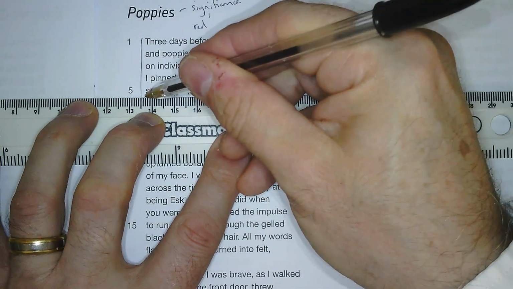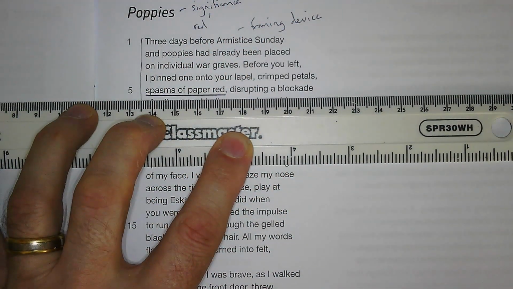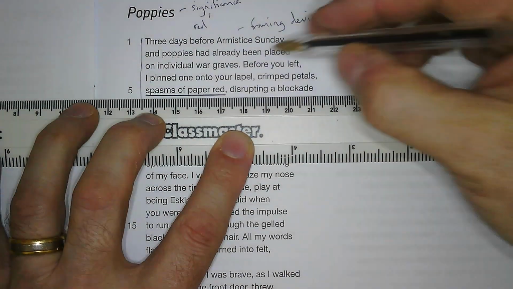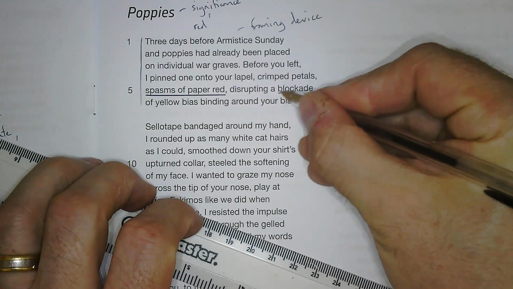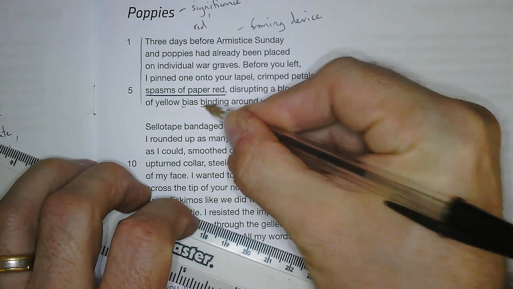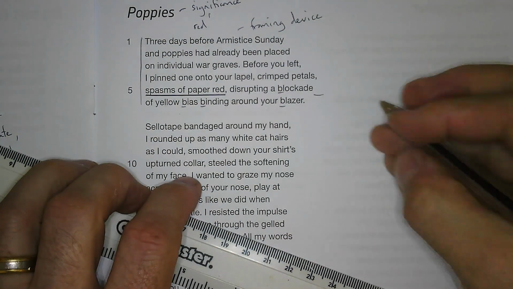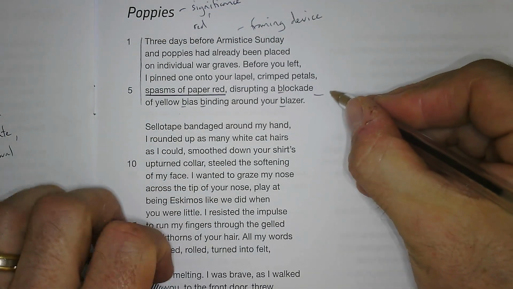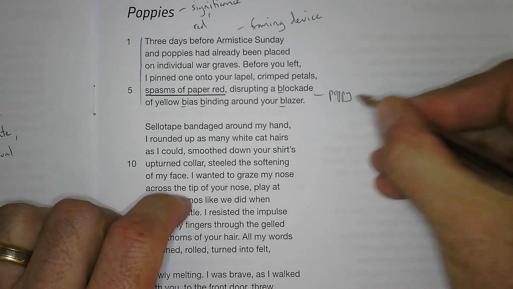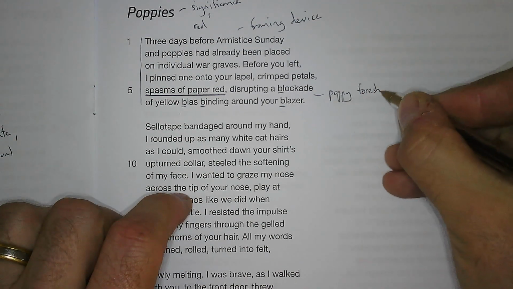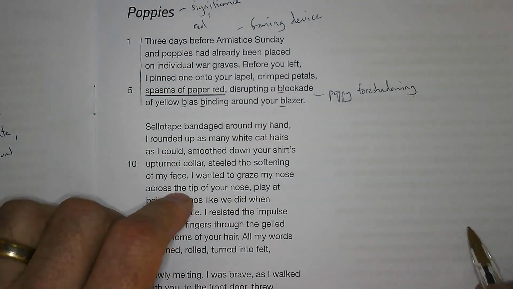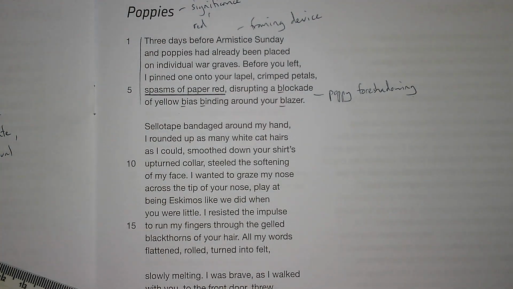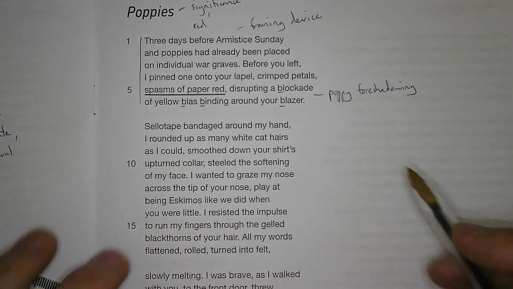And that point is made here when she pins one to him, and it's described as a spasm of paper red that disrupts a blockade of yellow bias binding around your blazer. We have all the B alliteration here as well. Again, the poppy is essentially potentially foreshadowing what was likely to come, because this is already before you left, although it's looking back on it in certain ways.